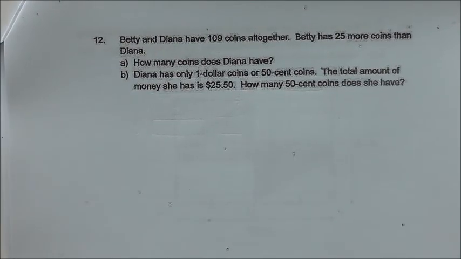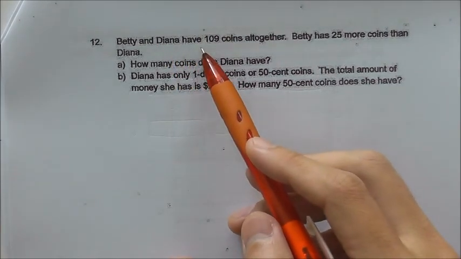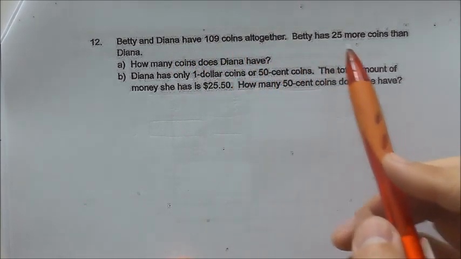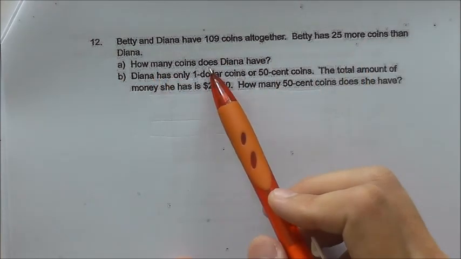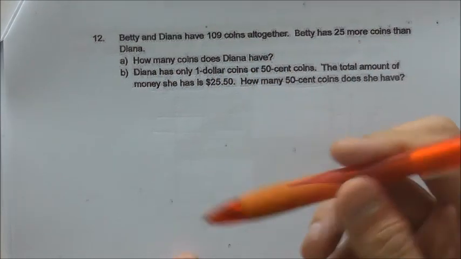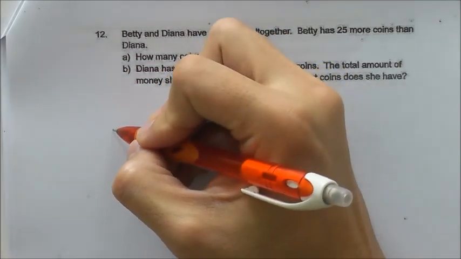Okay, question 12, right? Betty and Deanna have 109 coins altogether. So Betty had 25 more coins than Deanna. So how many coins does Deanna have? Okay guys, this is a very straightforward question for part A.